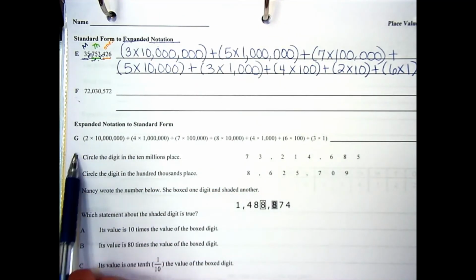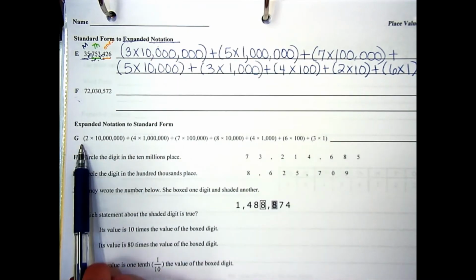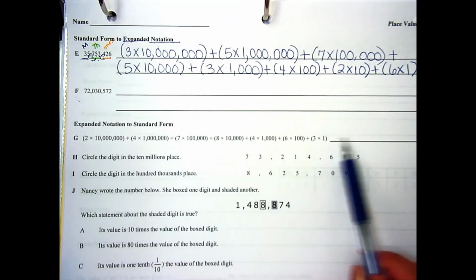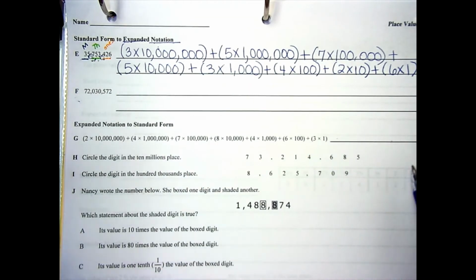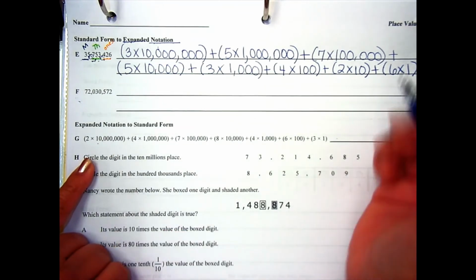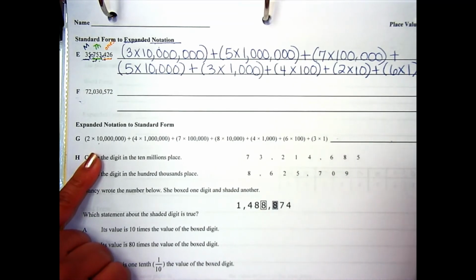Now, let's go down here to letter G. It says expanded notation to standard form. So this one, you are going to go from expanded notation and write it in standard form. We're doing the opposite of over here. So this number goes all the way to your 10 millions. So you know you're going to have your ones period.